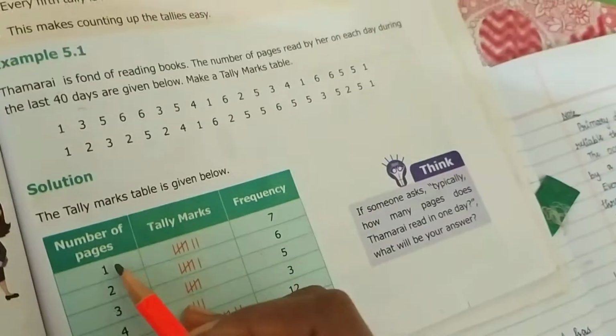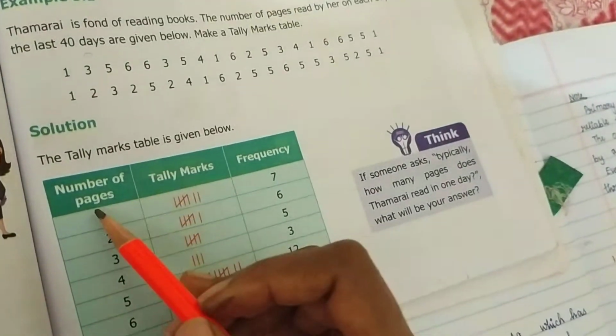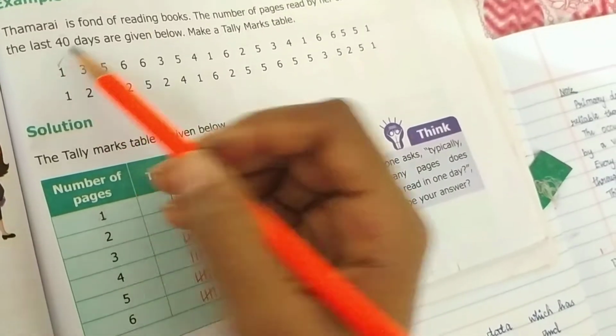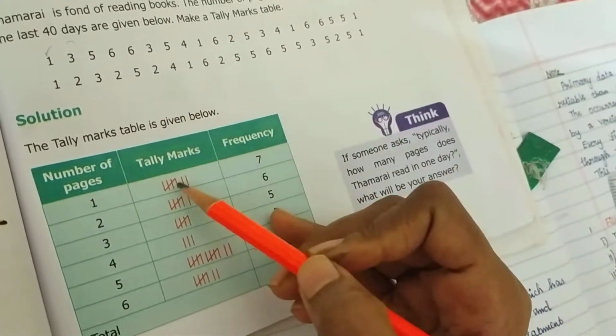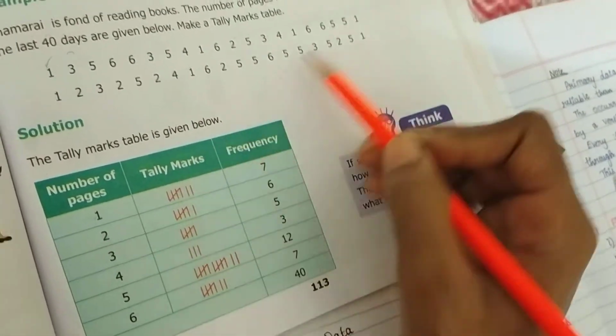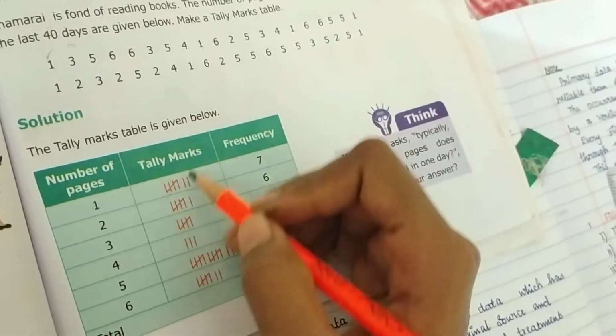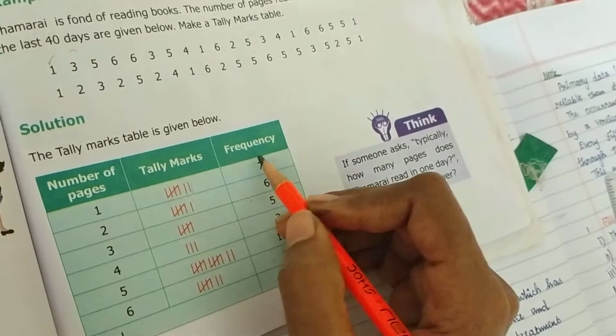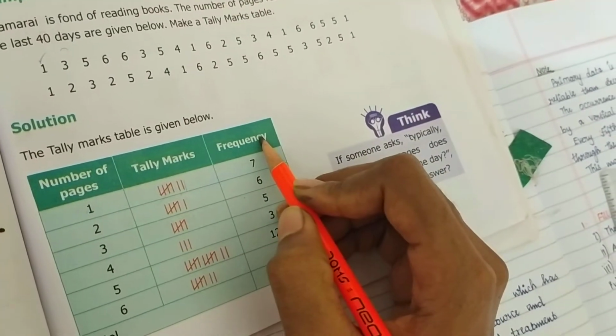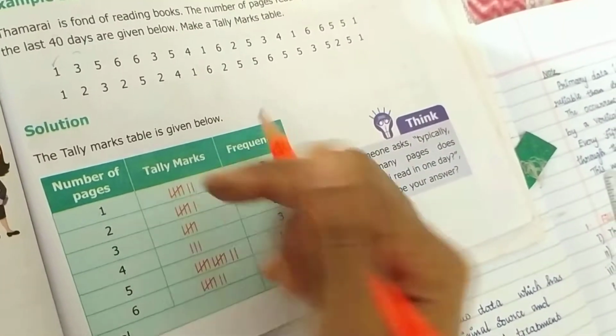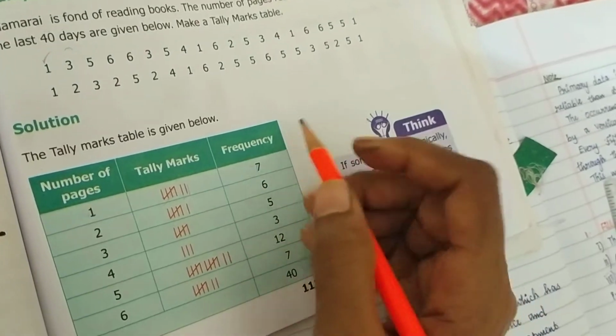So 1. I'm taking 1. So how many ones I'm having? 1, then 2, then 3, then 4, then 5, then 6, then 7 ones I'm having. This is a tally mark. So what is the frequency? Means total number of marks we're getting, 7. That is a frequency mathematically.